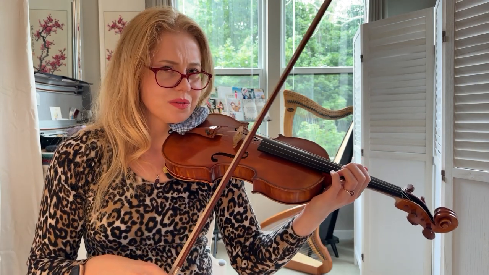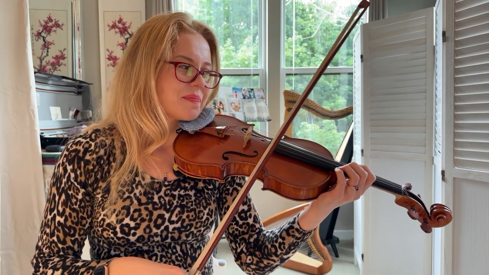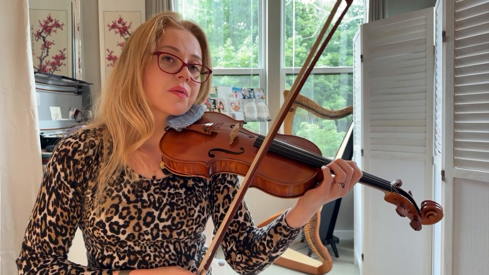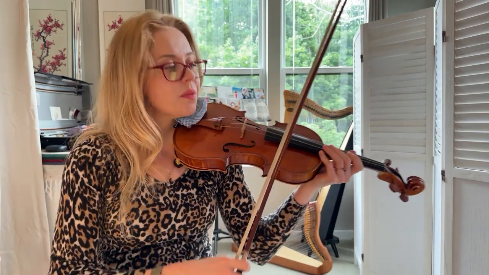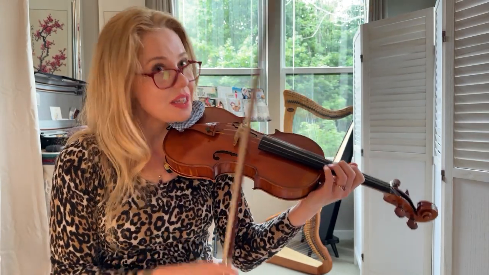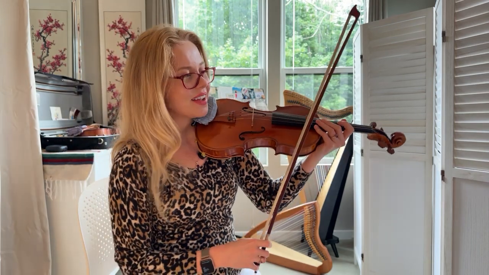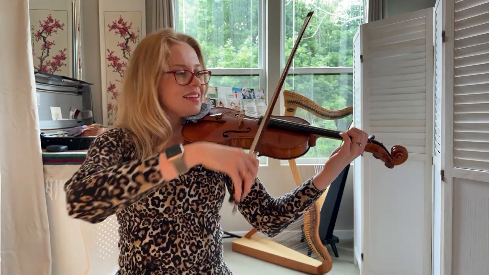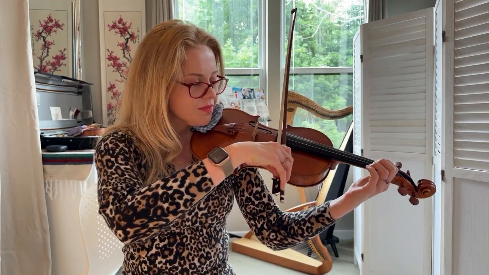I forgot to do separate bows there, sorry. So if we put it together with the drone, it would sound like this. I haven't played it with the drone for you, so I'm going to just do that really quickly and then we'll go look at the second half. And it's also piano, which is really hard to do. I'm going to have to scoot back so I have a little more room here. So, 1, 2.